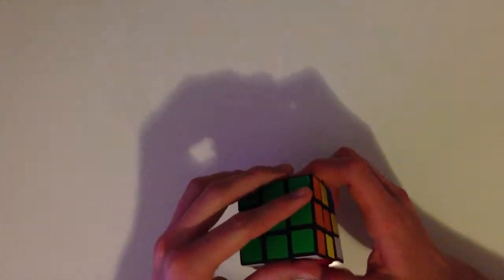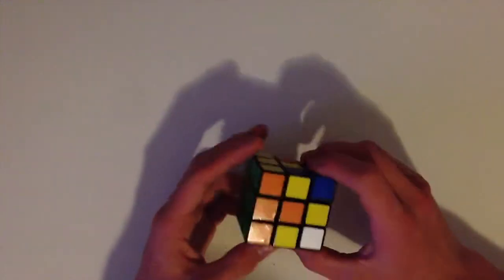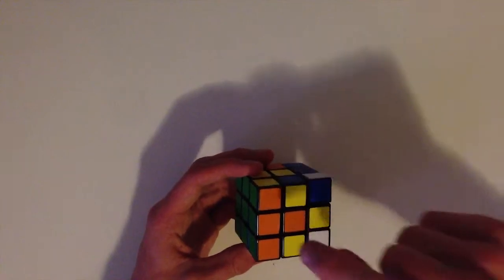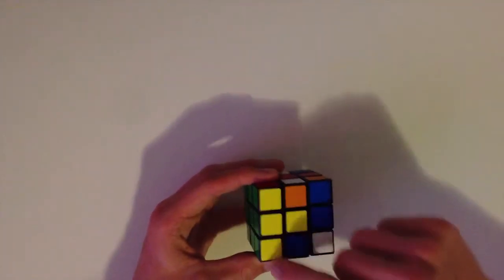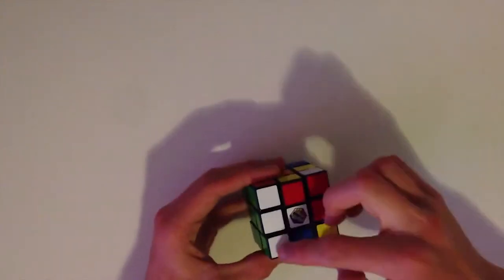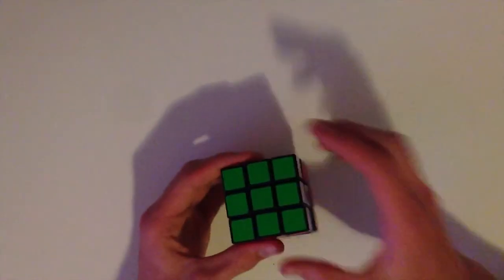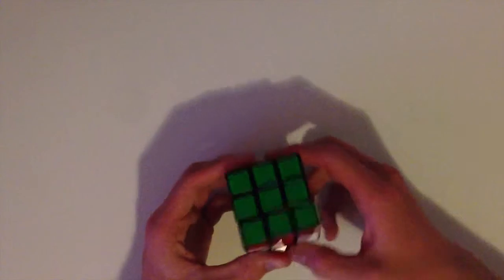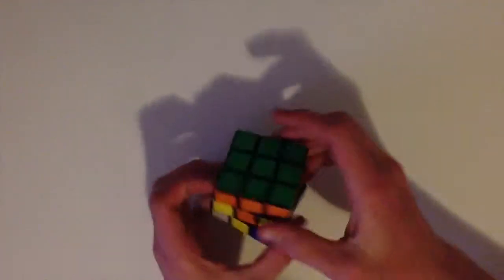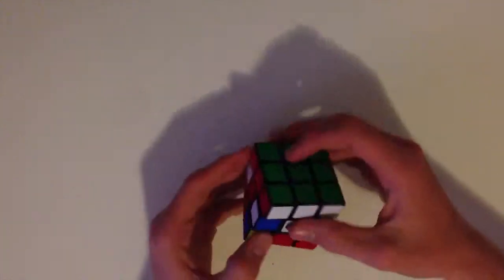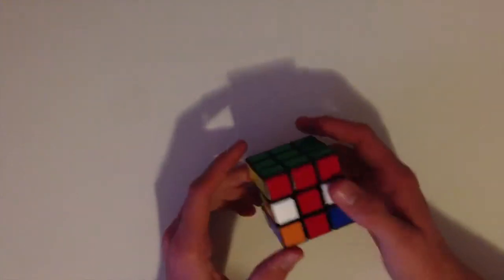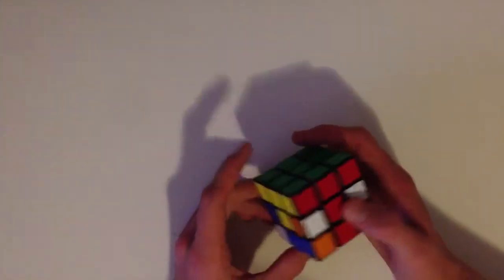It's very important that you know how to do this first layer. As you can see, all these pieces match this colour, and all the sides match their colours. It's very important when you're doing the cross that you get these colours to match up. You really want them to match up, otherwise you're not going to get anywhere. It's really important.